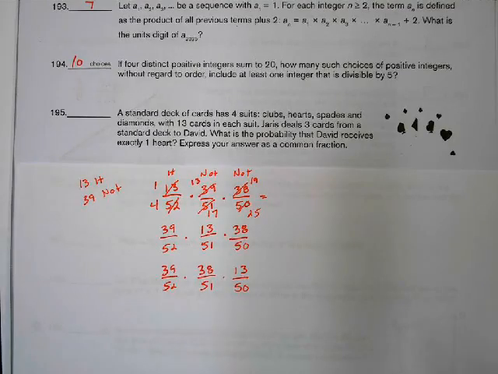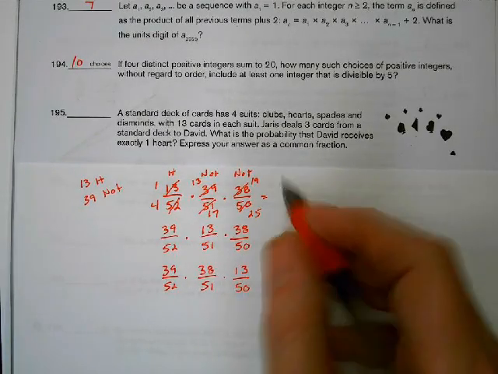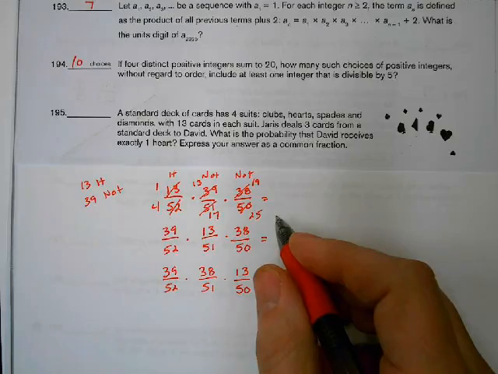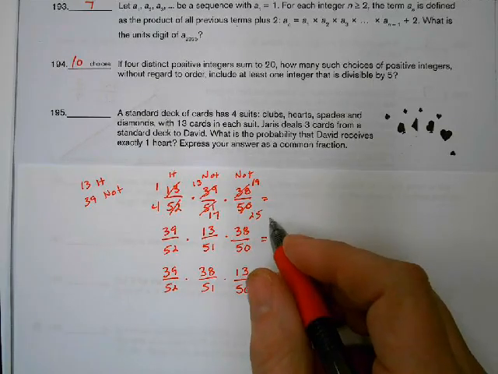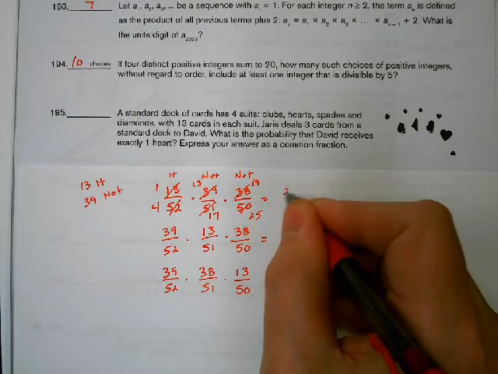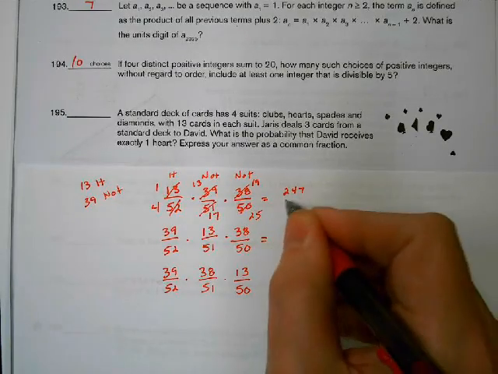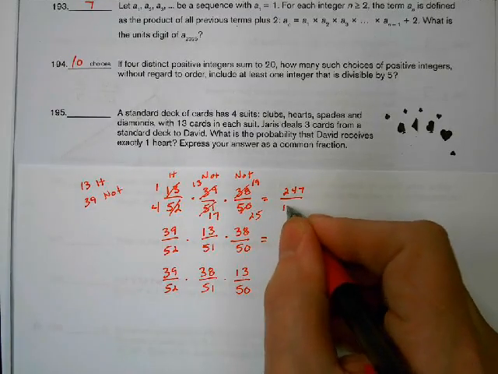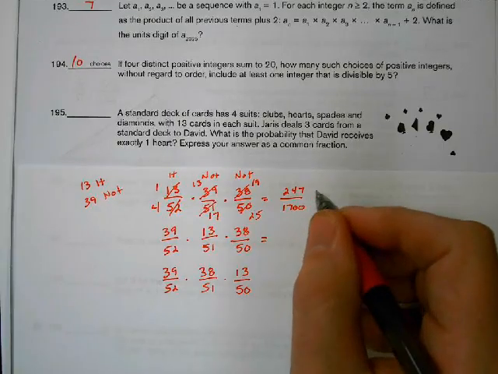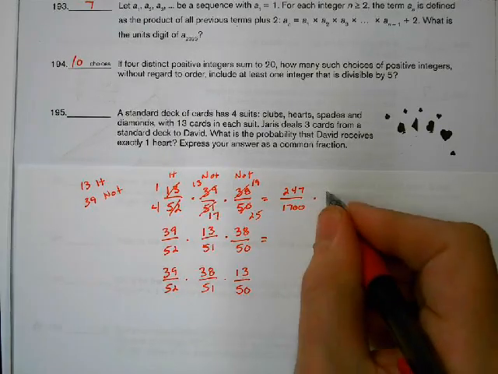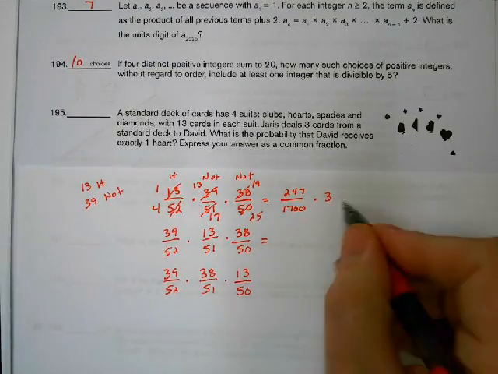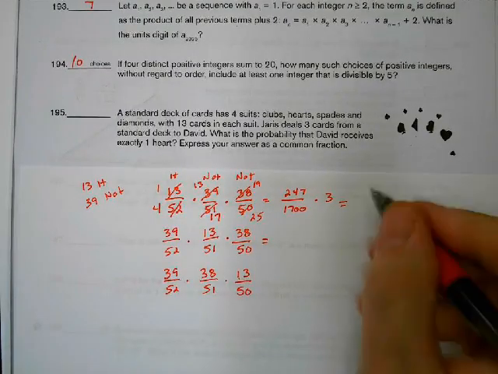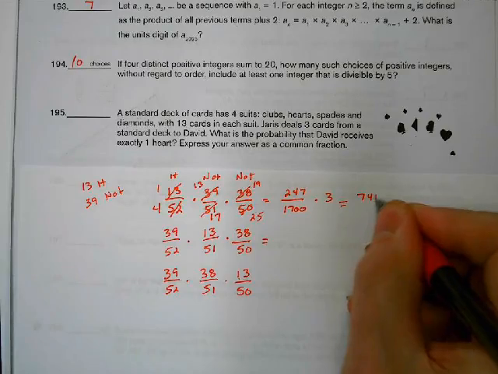I think when I originally did it, I just multiplied going straight across. Is that what I did? No, I didn't. I did it like this. Yeah, so this ends up being 247, because this is a calculator problem. You can use your calculator. 247 out of 1,700. And then there are 3 combinations that work. So we multiply this by 3, because all 3 of these have the same probability. And we end up with 741 out of 1,700. Final answer. Yeah, you need the calculator on this one.